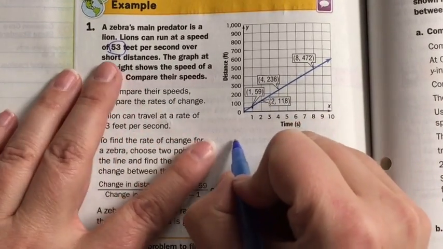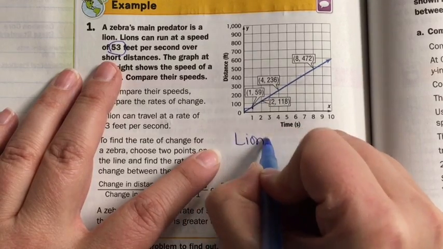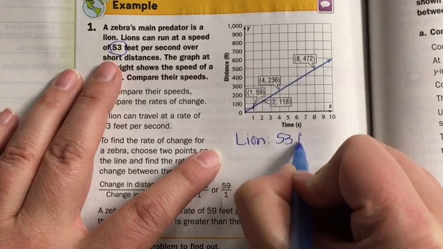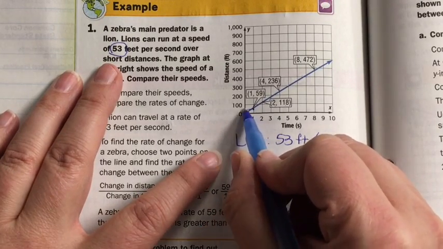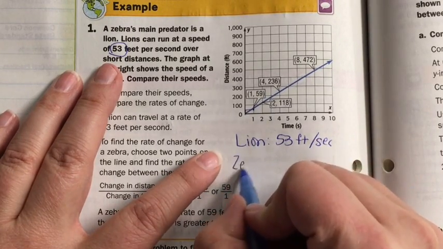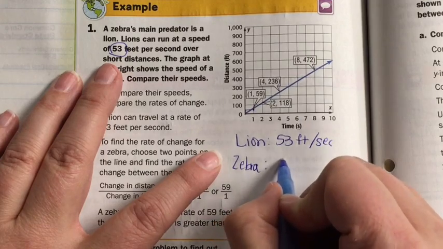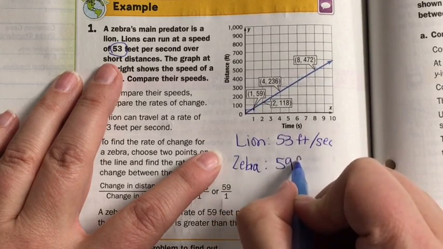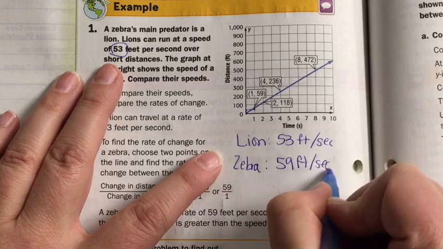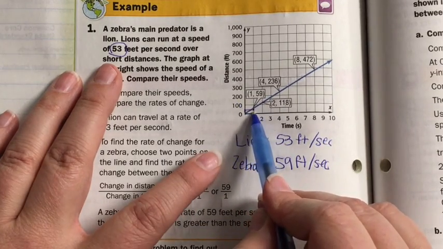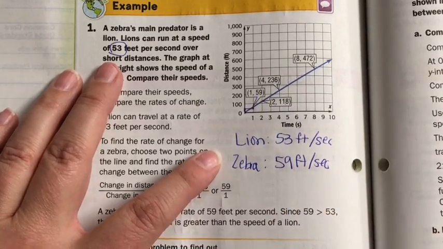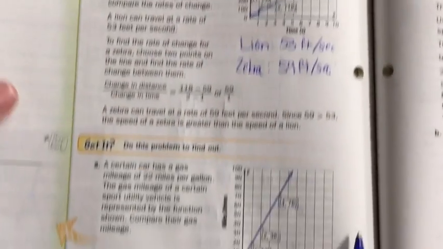So this is what I would do. I would write lion, 53 feet per second. And I can see that one went with 59, so the zebra is 59 feet per second. I can see that because in 1 second, he went 59 feet. And that's it.